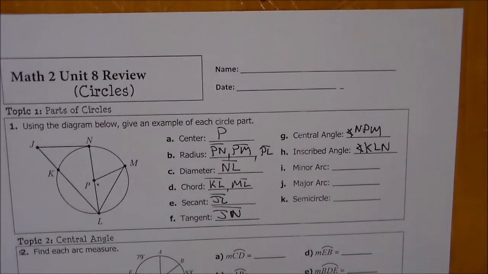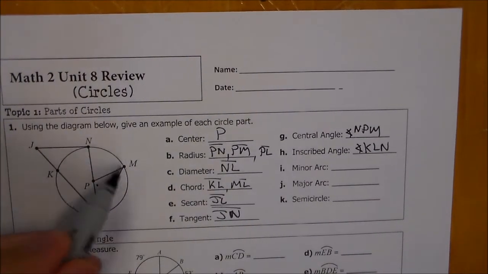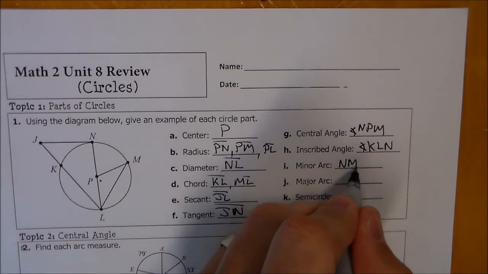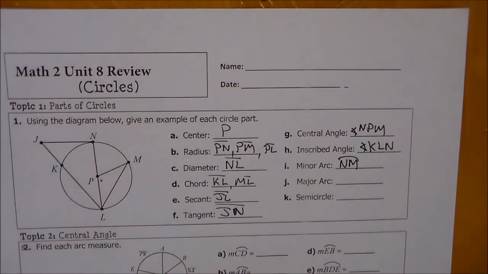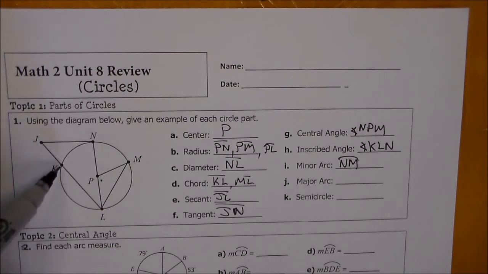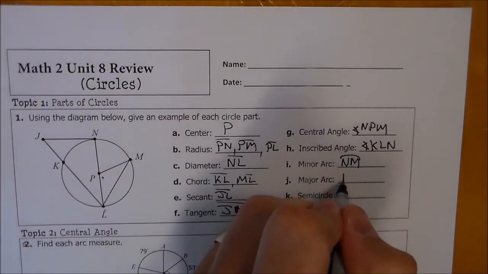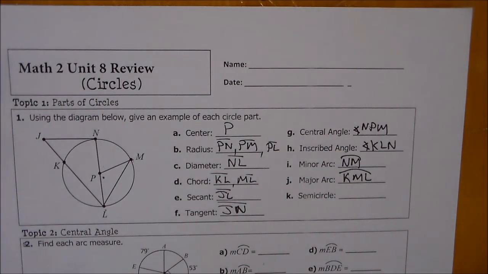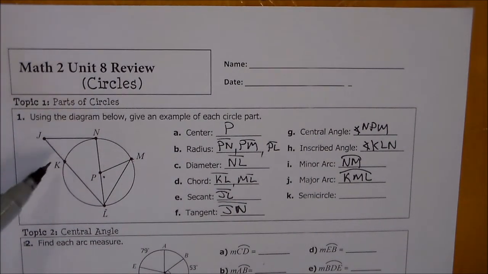Minor arc is an arc that's less than half the circle. So we'll say NM is a minor arc. Remember the little arc above it. ML would also work, NK or KL. A major arc needs to be more than half the circle, and that's going to be 3 points. So I could go KML. So follow the path, KML, put a little arc above it. Semicircle is 3 points, so let's go NKL.